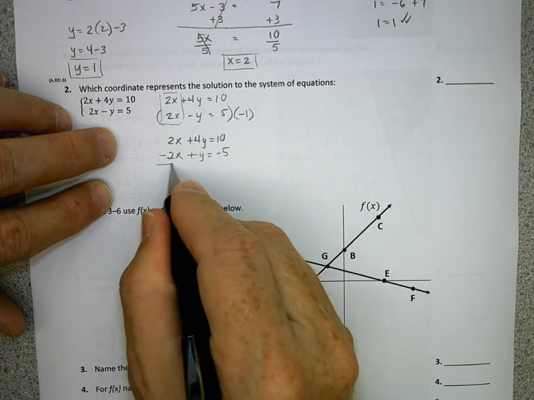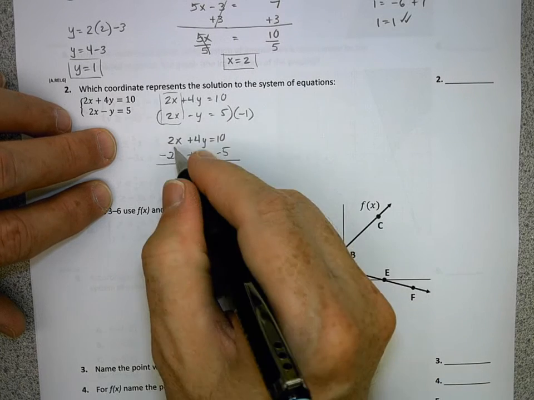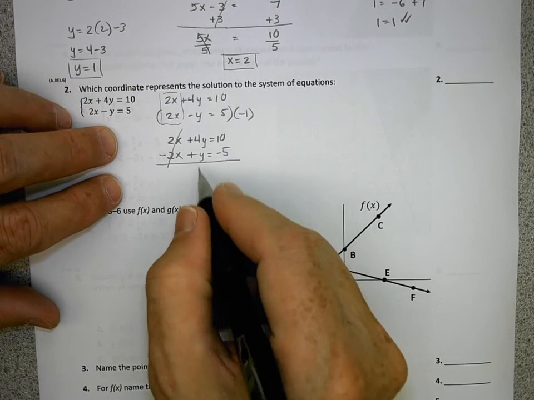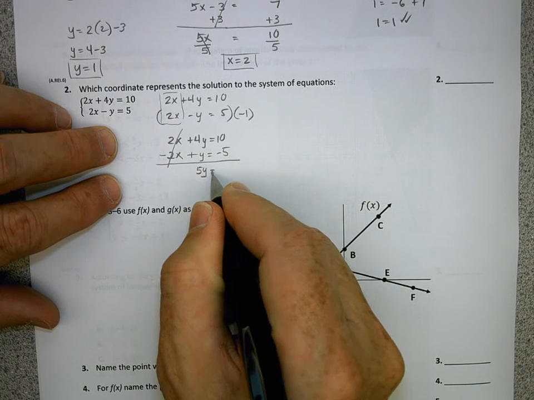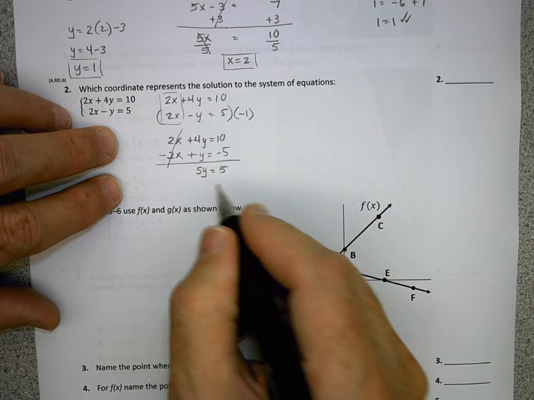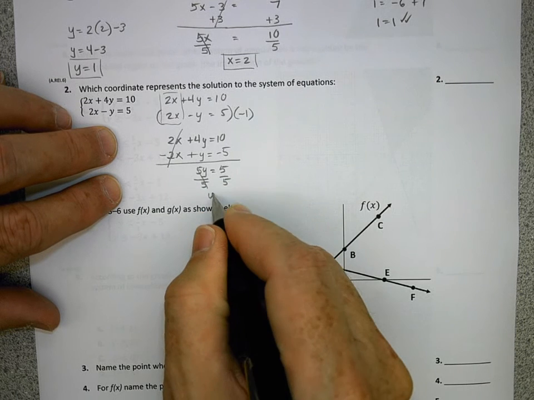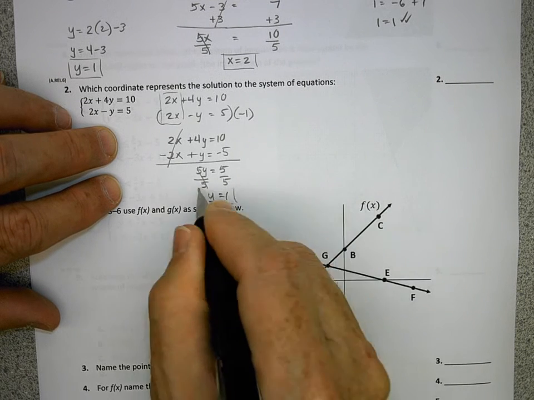Now we have what we want. We can add them, and 2x minus 2x is 0. That's the elimination we were looking for. So we add here and we get 5y. 10 minus 5 is 5. Undo this, divide by 5, and we get y equals 1. So we're halfway there again.